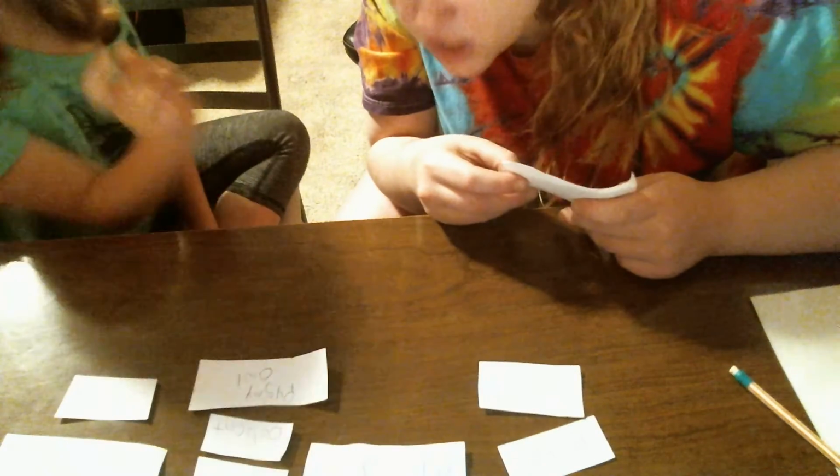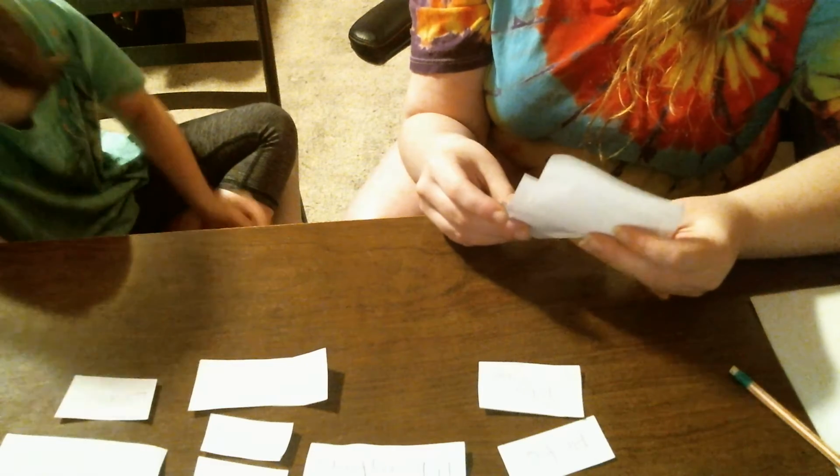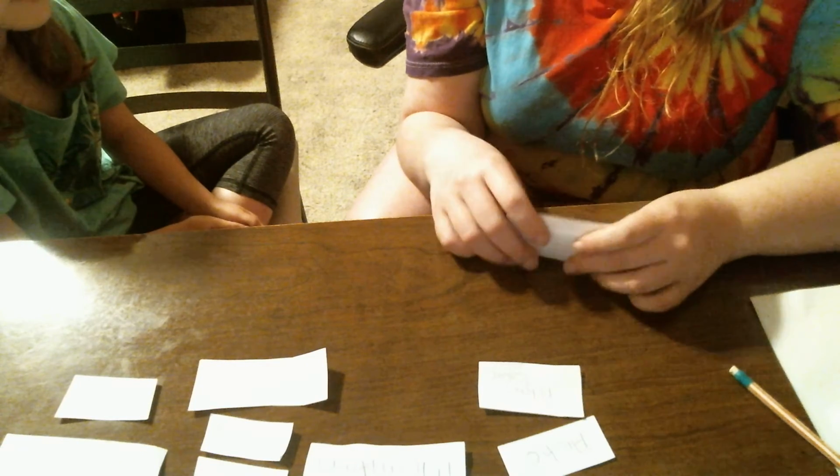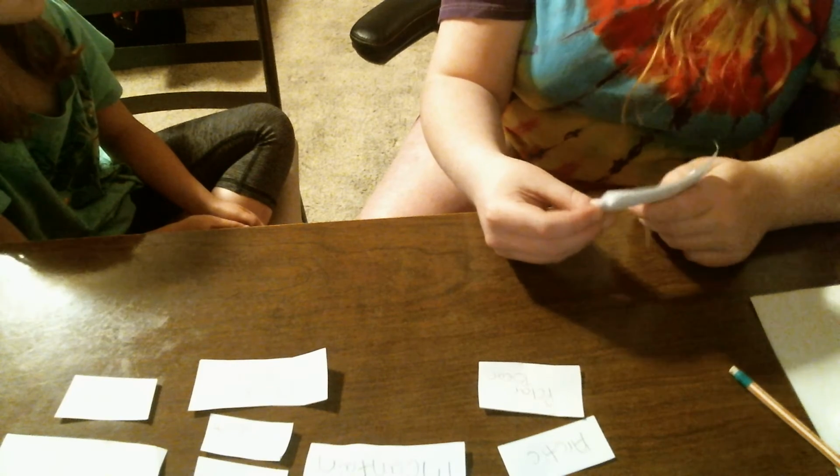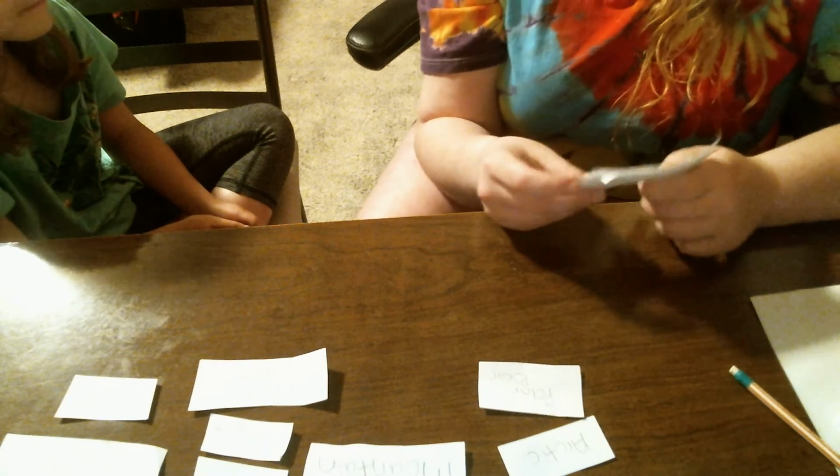It's a sloth. It's hard to see. Oh, I see its booty. Yeah, they hang upside down. And they move very slowly. Yep. So the next one is toucan.